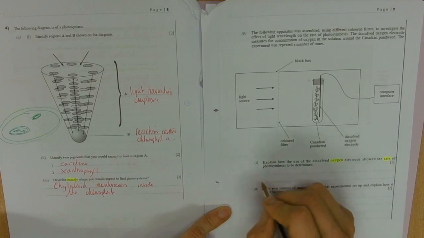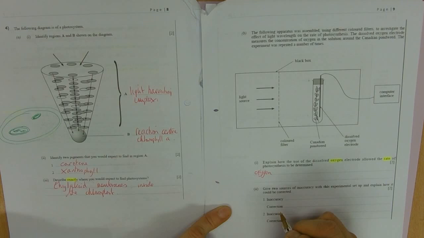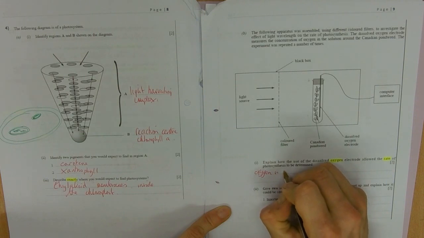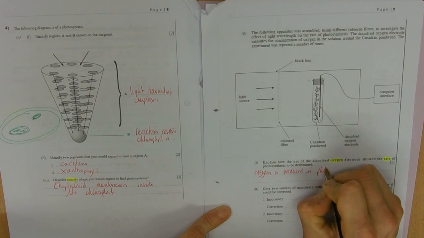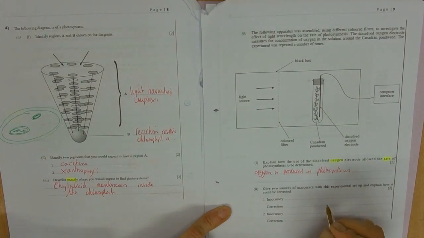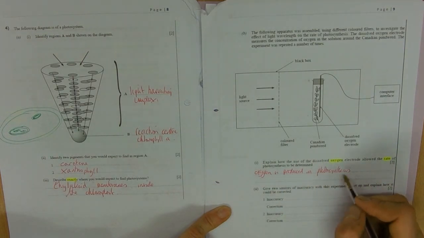So why do we use oxygen? Because oxygen is a waste product produced in photosynthesis, and the rate of oxygen production will be proportional to the rate of photosynthesis.